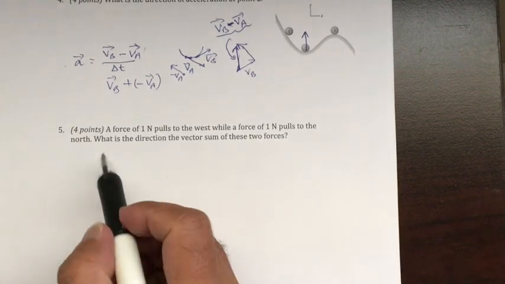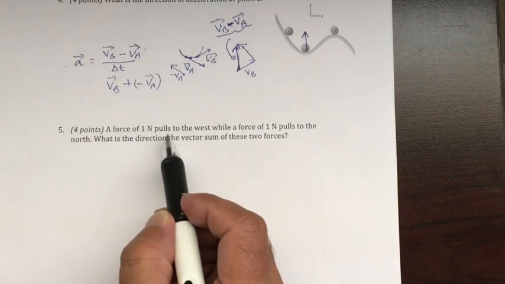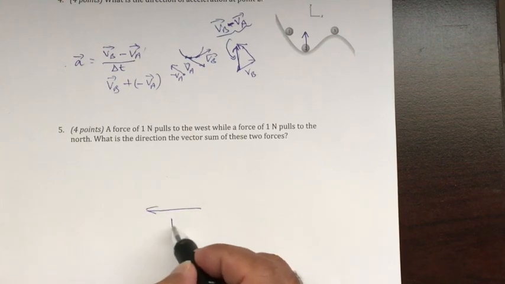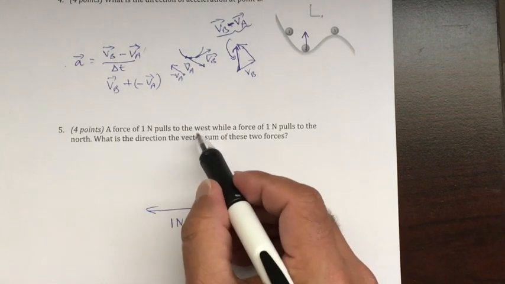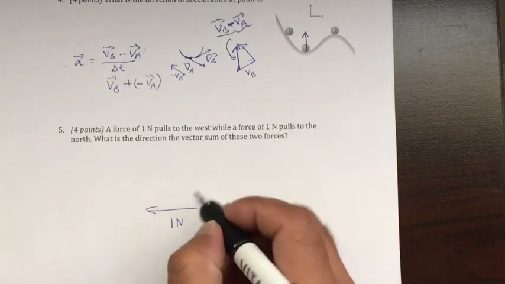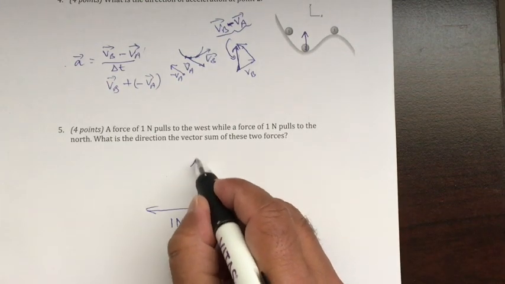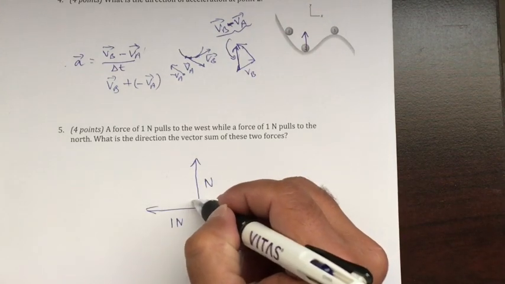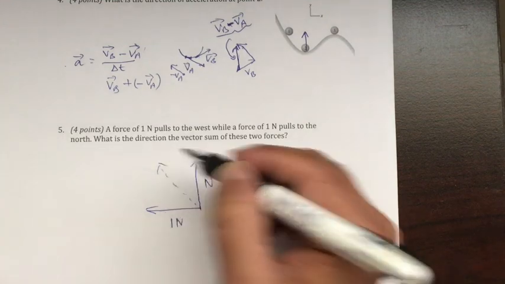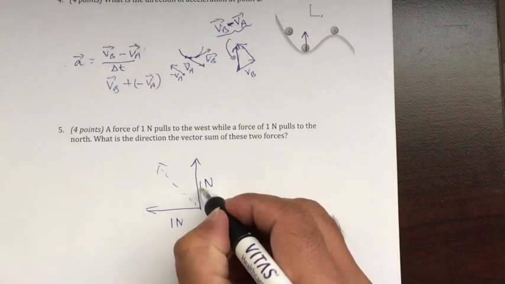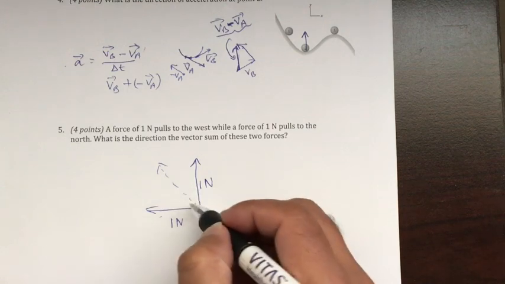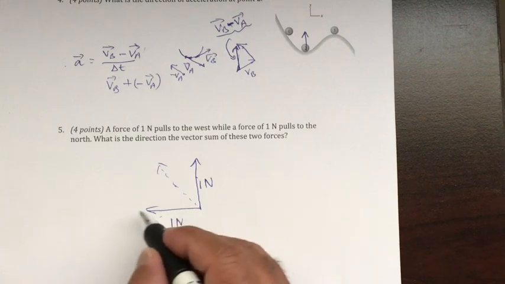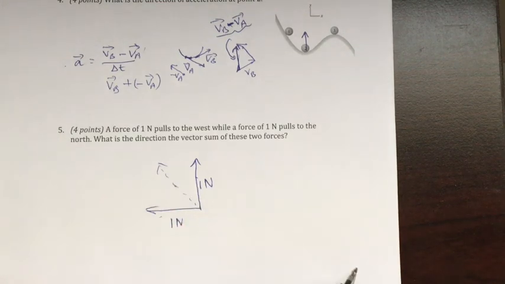How about this one? A force of 1 Newton pulls west. This is another easiest question. A force of 1 Newton pulls west, and a force of 1 Newton pulls north. What is the direction of the sum of the two? The sum of the two will go here, right? Since both are 1 and 1, you can write 45 degrees north of west, or you can say 45 degrees west of north. All right, okay.